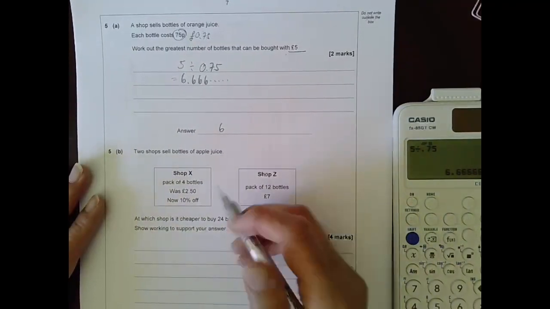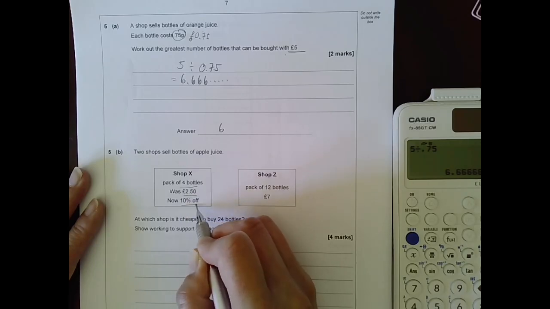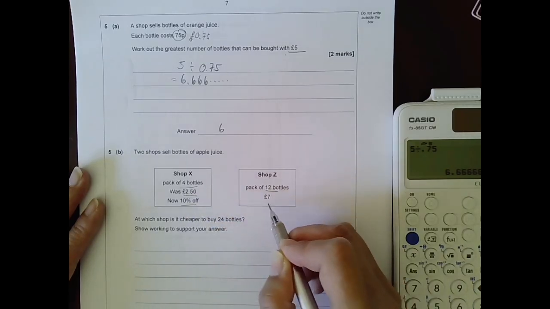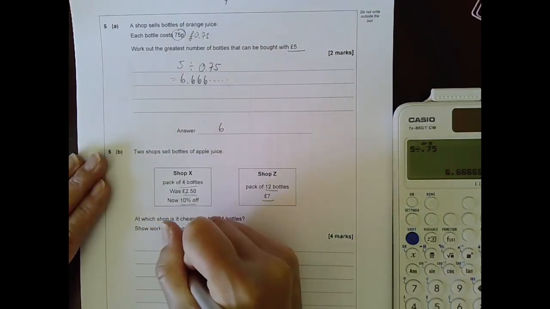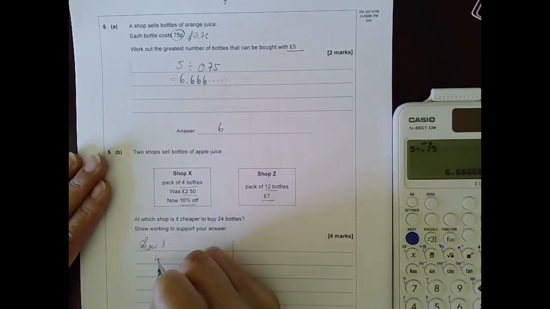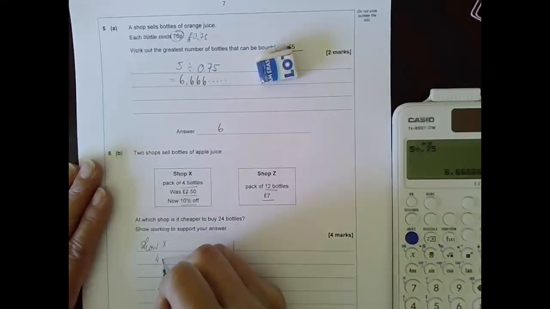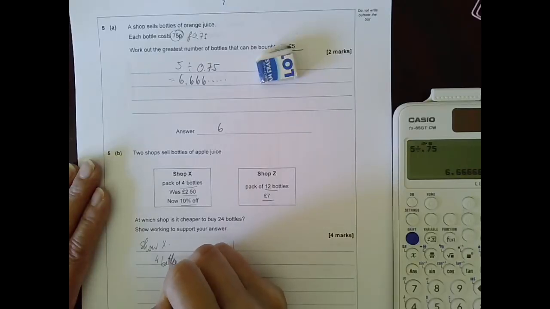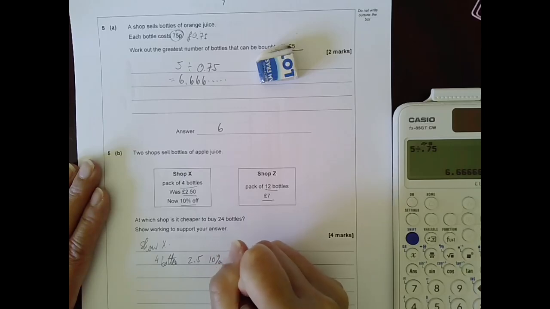Now 2 shops selling apple juice. A pack of 4 bottles at that price, and then 10% off. 12 bottles, 7 pounds. So let's find out shop X. So 4 bottles, 2.5 pounds, and then we have 10% off.